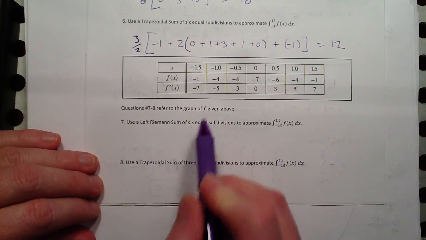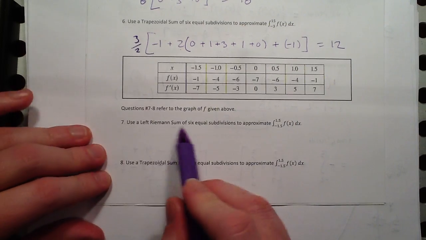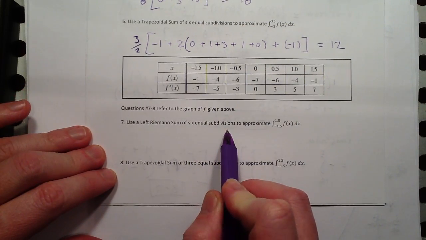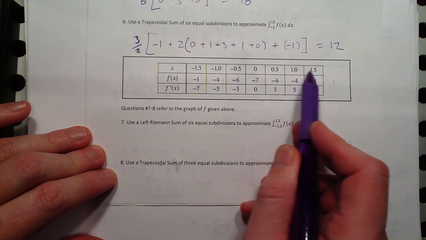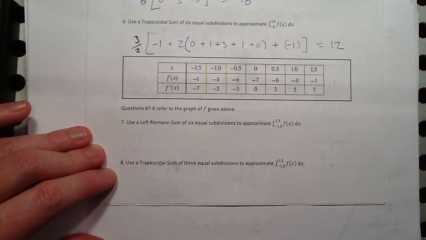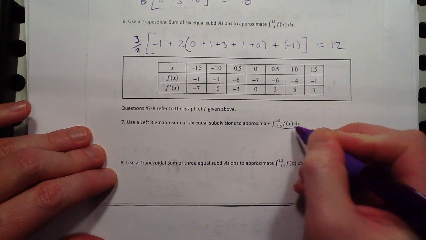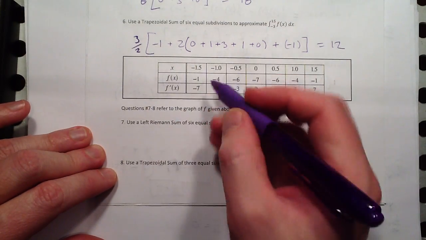Questions 7 and 8 refer to the graph of f given above. Left Riemann sum of 6 equal subdivisions. That's 1, 2, 3, 4, 5, 6, so that looks good, to approximate the integral of the f function, right? So that'd be these values here. Well, let's see, how wide are they?